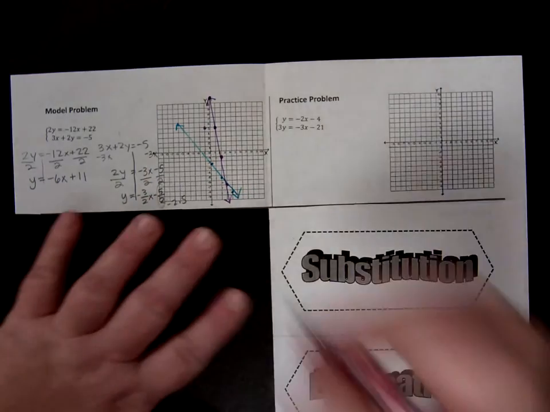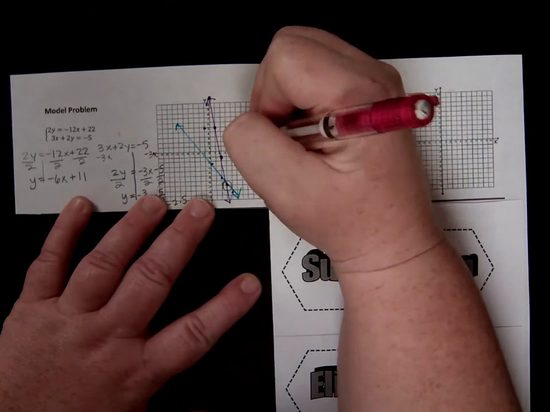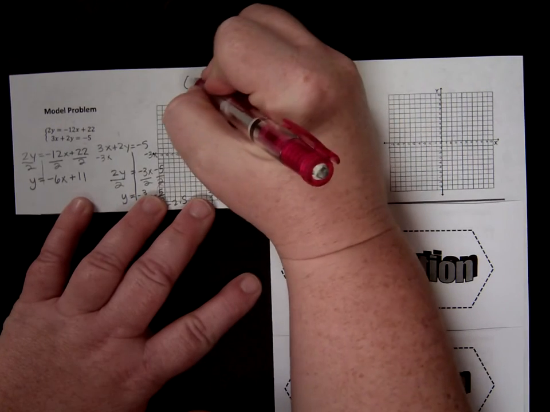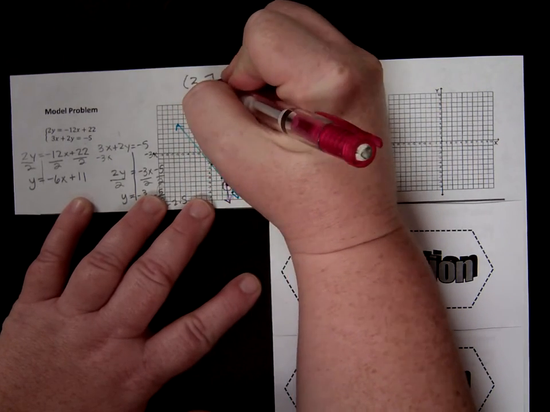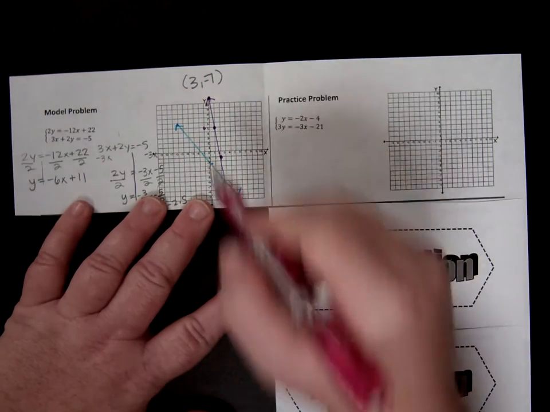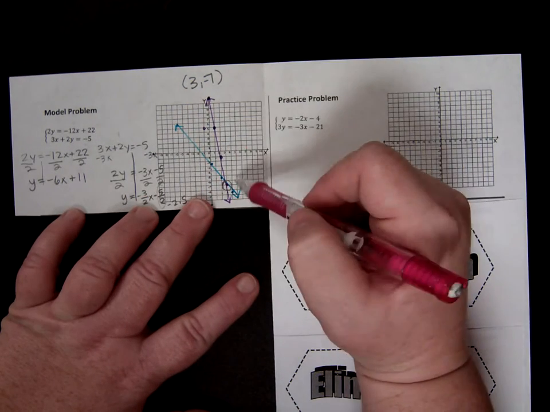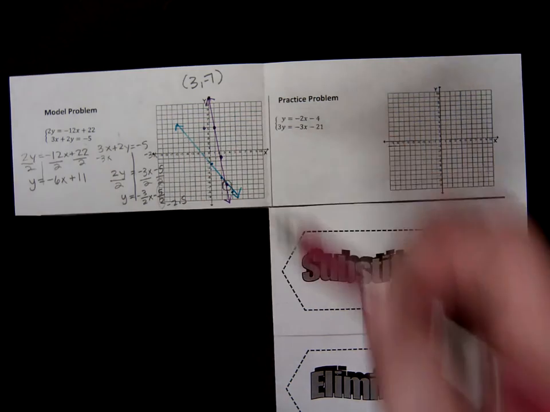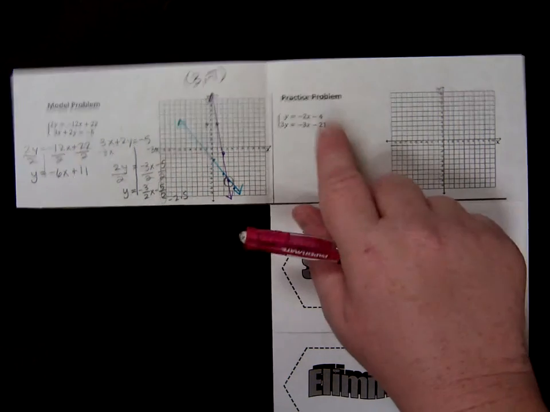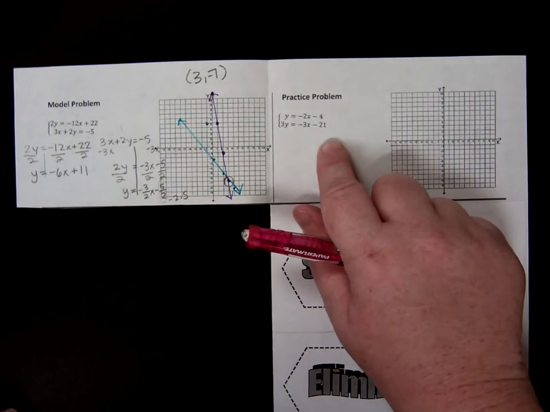I can see that the two lines cross right here at 3, negative 7. So that would be my solution. My solution would be 3, negative 7, because that's the point where the two lines cross. So I want you to go ahead and pause the video and try to do this practice problem on your own.